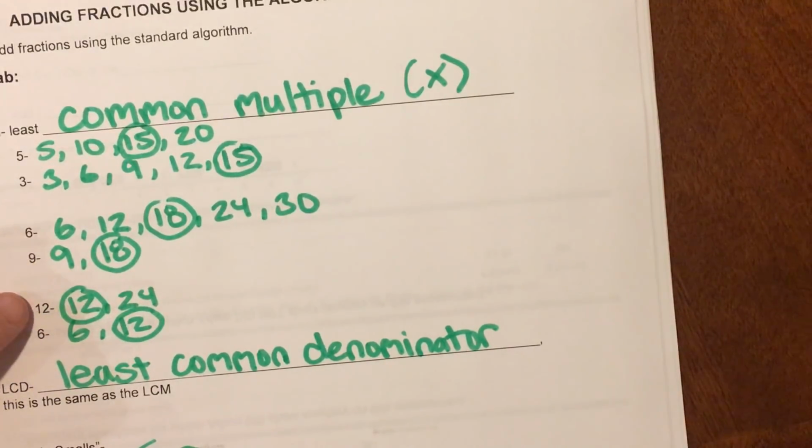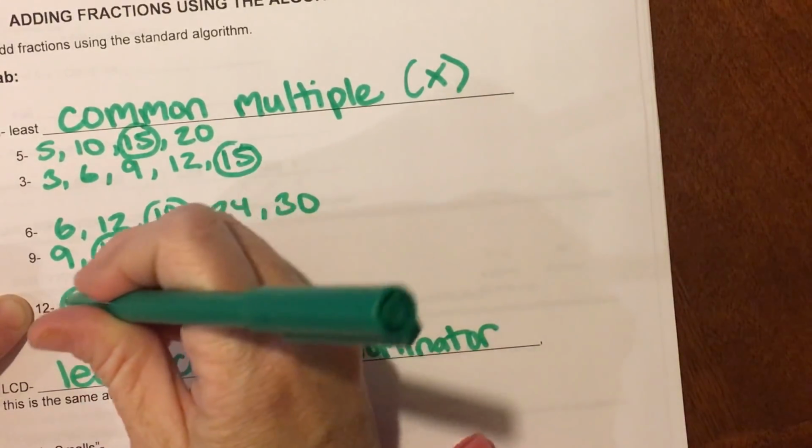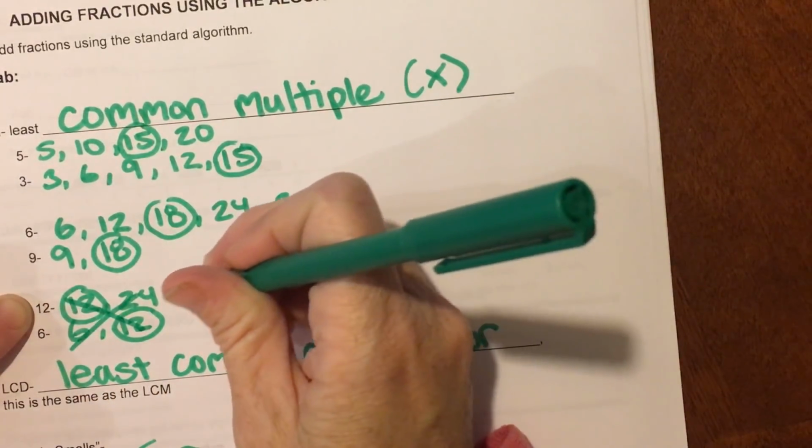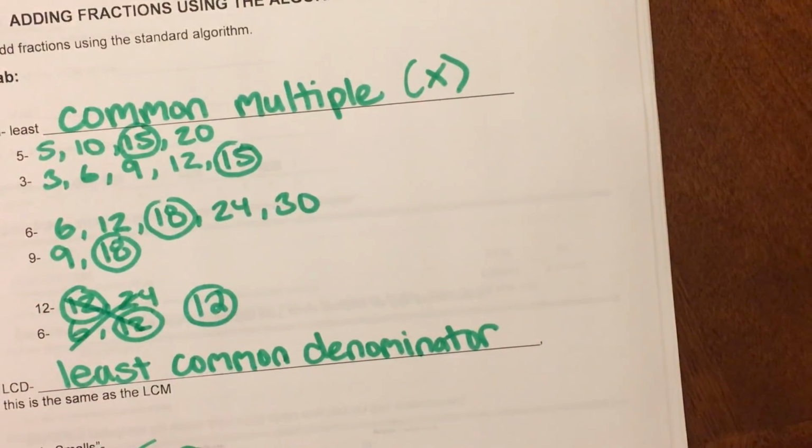But 6 does fit perfectly into 12, which means I could save myself time and I could just say my LCM is 12. So it's just a nice shortcut, and it'll usually work about a third of the time, or at least maybe 1/4 of the time you'll see a problem where you can use that shortcut.